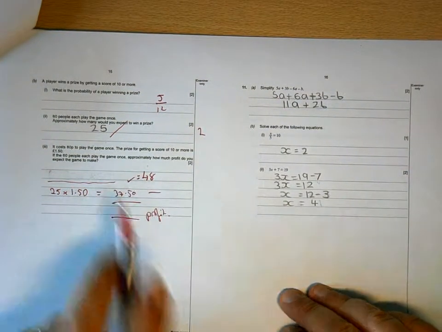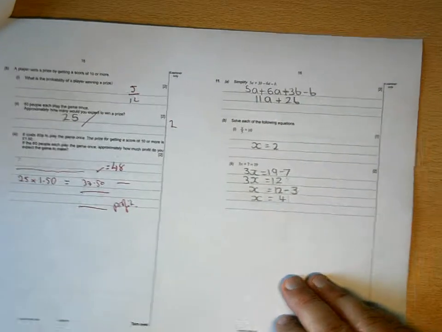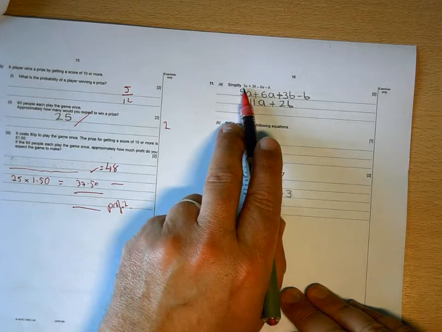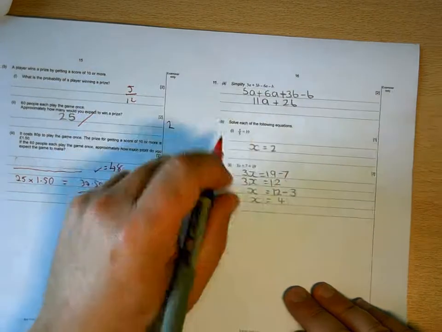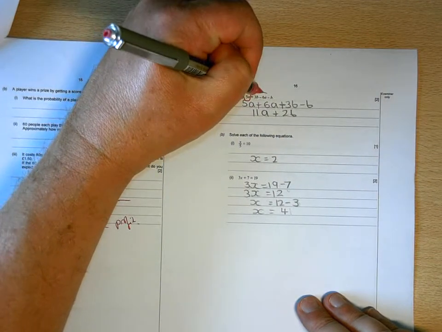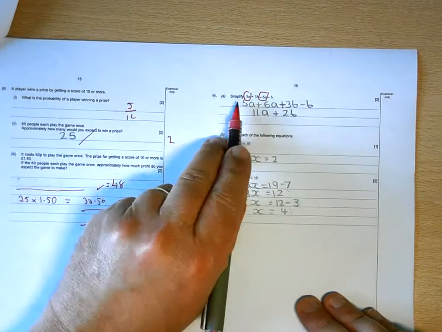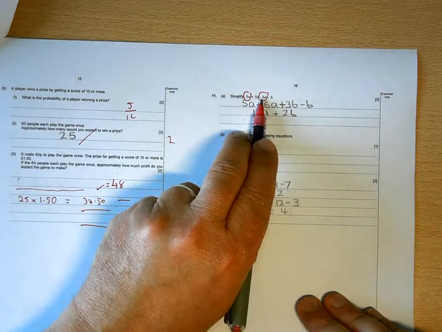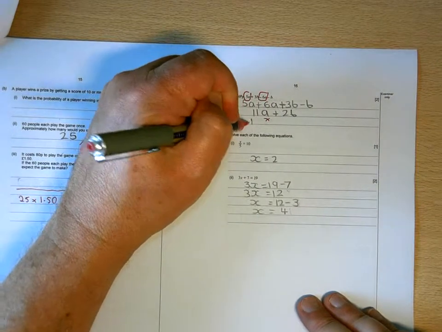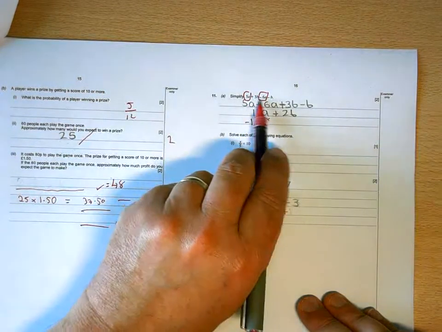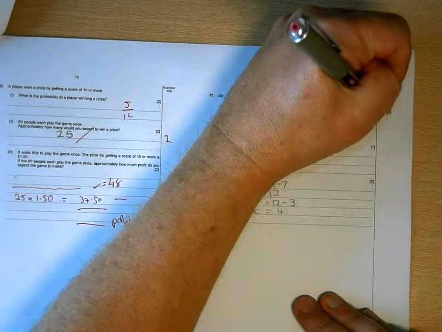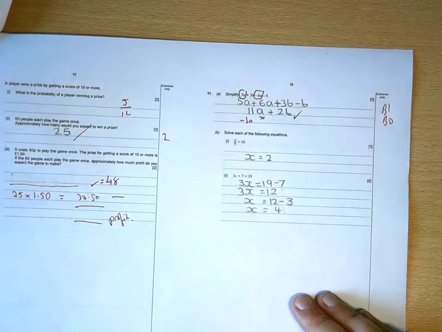So you shouldn't have rubbed that out, you should have kept going with that. With this one, you've got a 5A, but it's not a 6A. We did this last week, you have to keep the sign with the letter. Okay, and it's the signs to the left. So it's 5A take away 6A, which is 1A, minus 1A, and then 3B take away B, which is 2B. So you've got the first bit wrong. You lose a mark there.